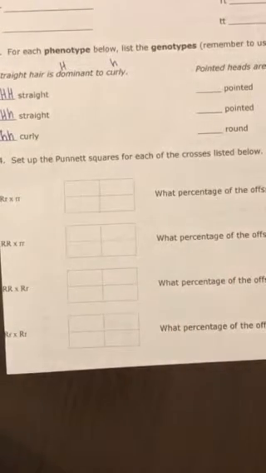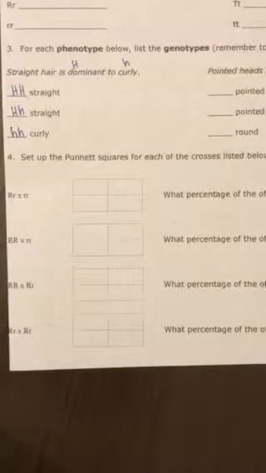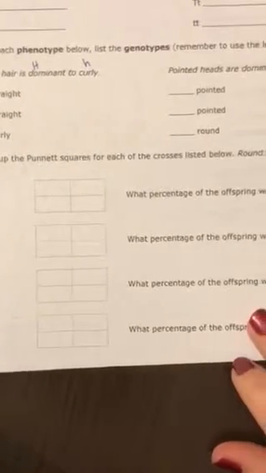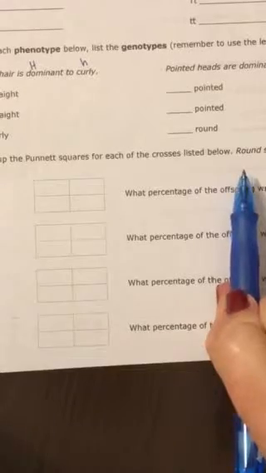Okay, moving on to the final section of this page. We're going to set up Punnett squares for these crosses. Now your worksheet says a very critical piece of information right here, that round seeds are dominant to wrinkled seeds. All right, so that means the round seed gets the big R, and a wrinkled seed then would get a little r.